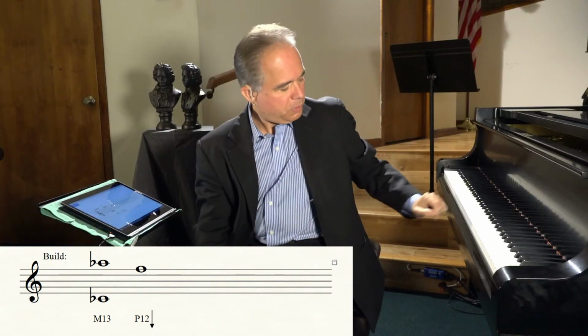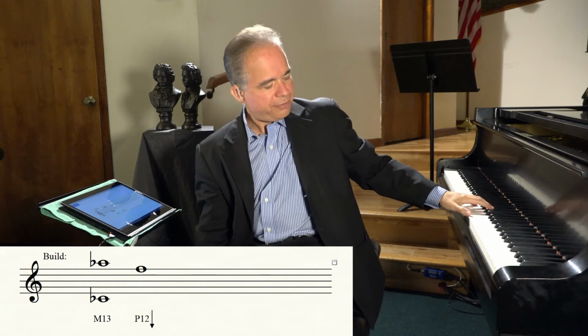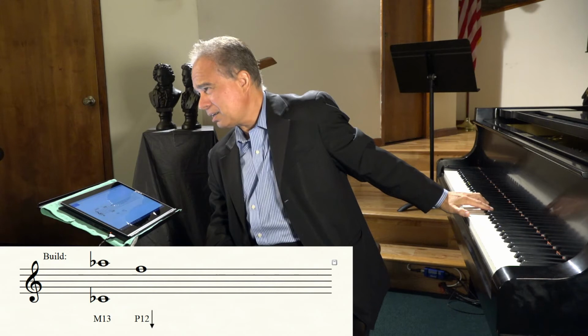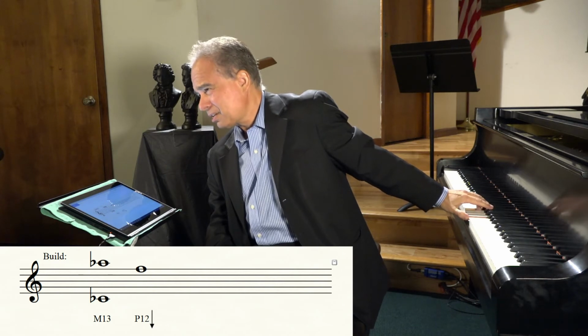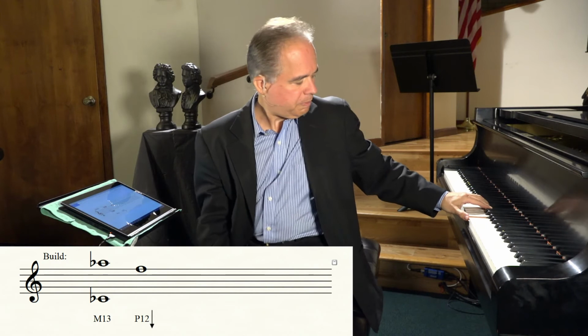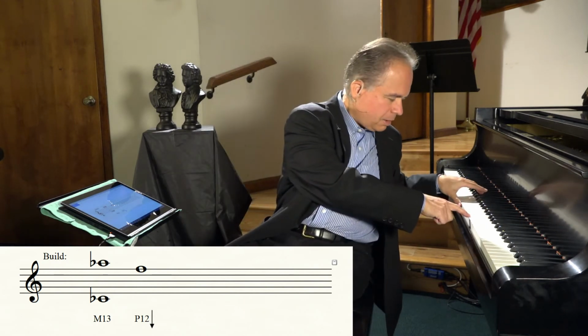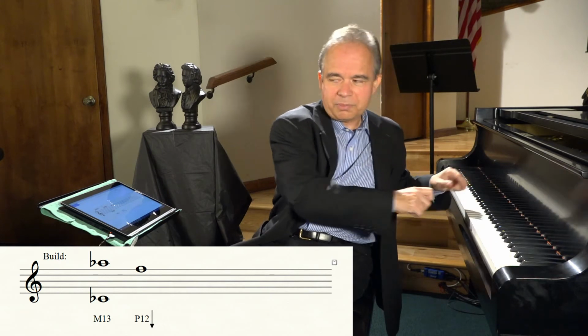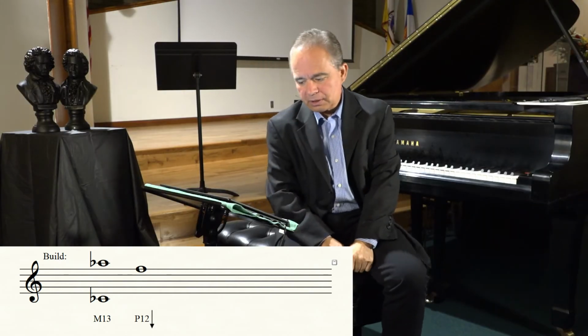You remember we have a little issue here between F and B. B is a fifth down, but F to B is a diminished fifth. So I have to bring that B to a B flat to create a perfect fifth. Okay, so F to B flat, but I'm going to spell that B flat an octave lower. That will give me my perfect 12th.